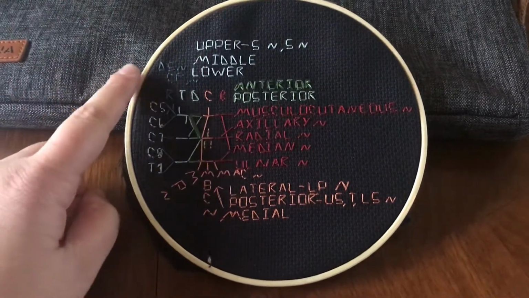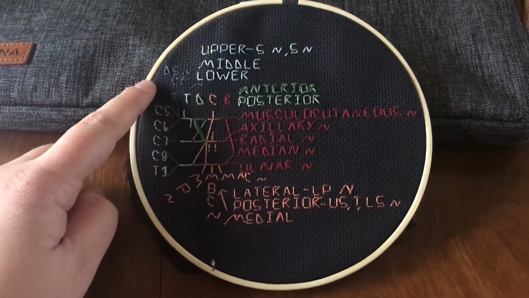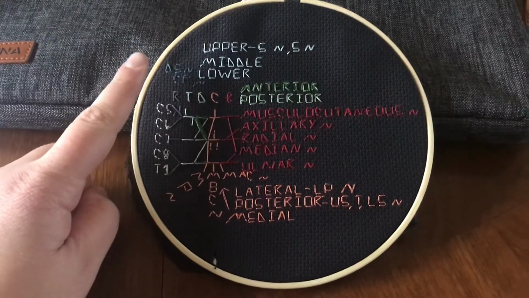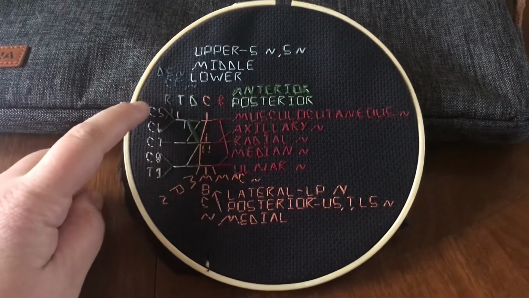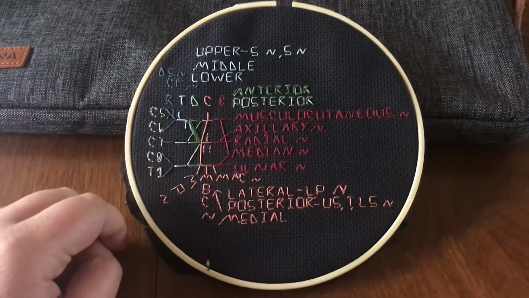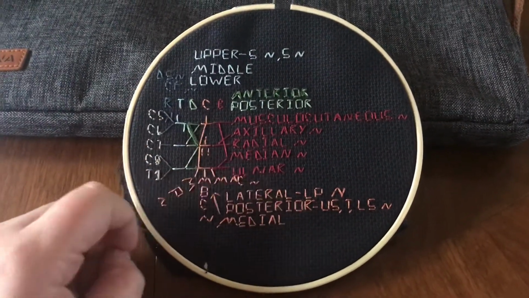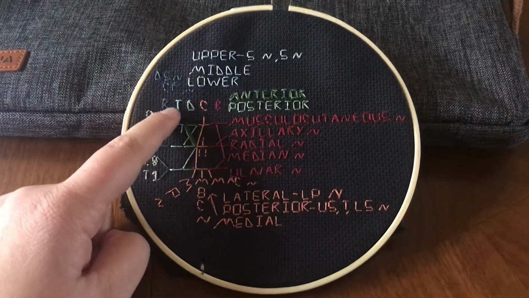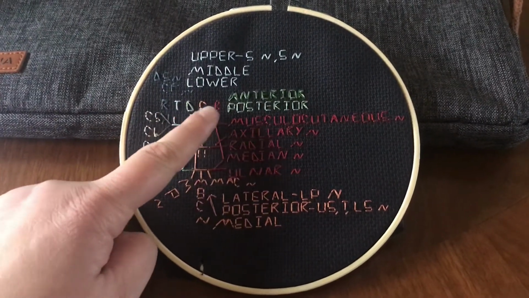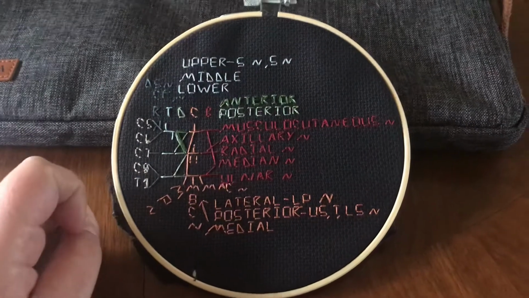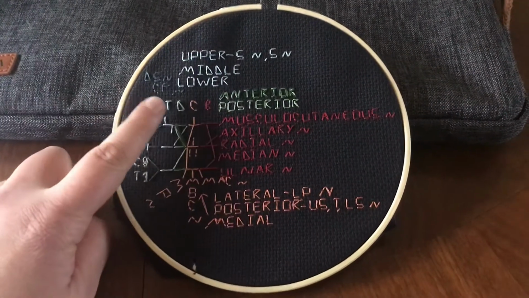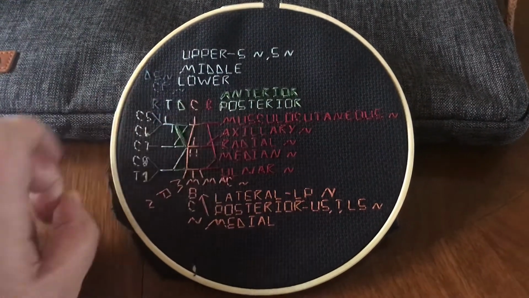So to start off, the origin of the brachial plexus is at the spinal cord starting at the neck, and it spans from C5 to the T1 vertebra. And then we have 5 sections of the brachial plexus. We have the roots, trunks, divisions, cords, and branches. One way to remember this is Robert Taylor drinks cold beer.